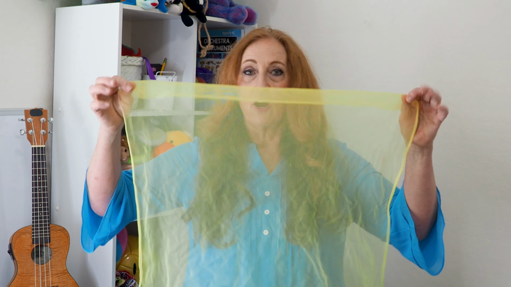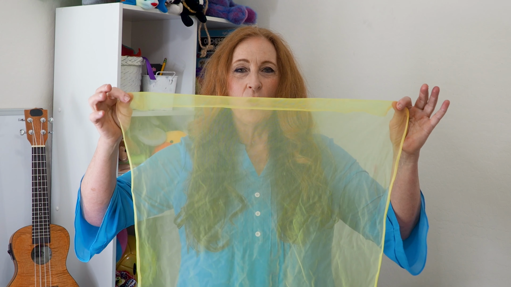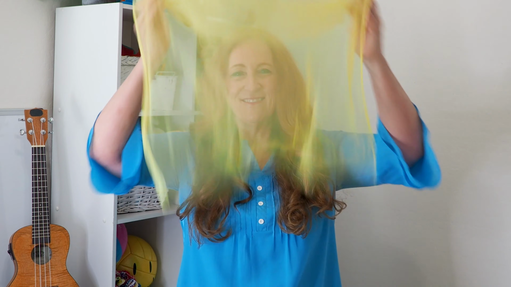We're going to add a movement component in using a scarf. The actions are holding the scarf this way for the chorus, and we're going to wave it up and down. For the first verse, when we're swimming, we're going to do a crossbody movement. And if you can, switch your hands when you're swimming in the pool.